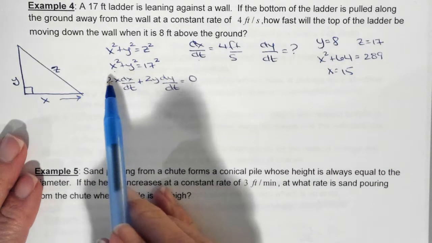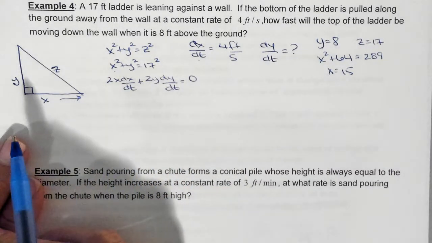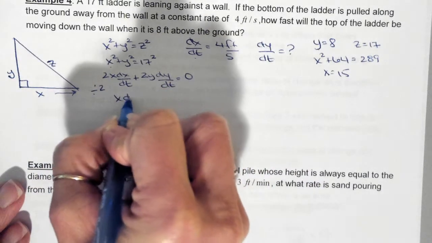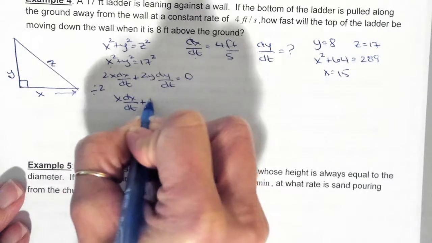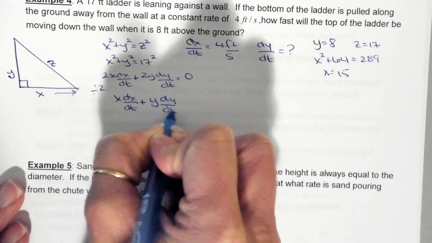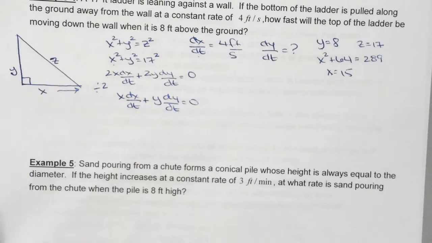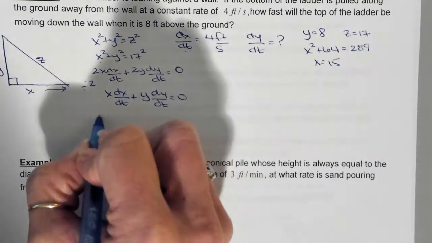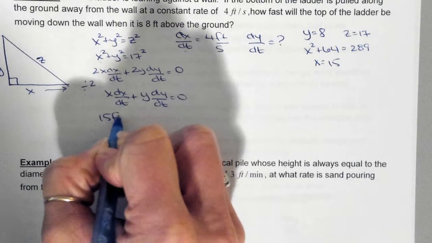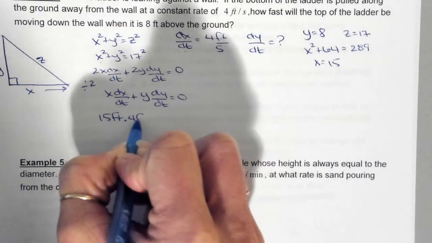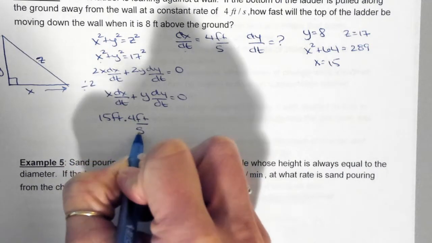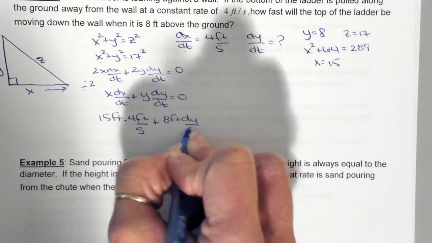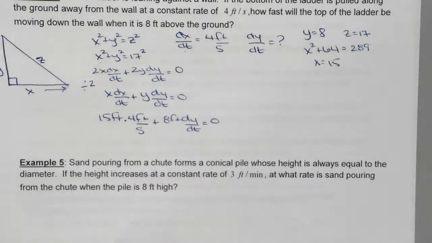Quick question, coefficients of 2's, can I get rid of those? Absolutely, you can divide everything by 2. Okay, so now we can plug in everything that we have and find what we need. So we have x is equal to 15 feet, dx dt, which they gave us, was 4 feet per second, plus my y value of 8 feet. We want dy dt, and this is equal to 0.